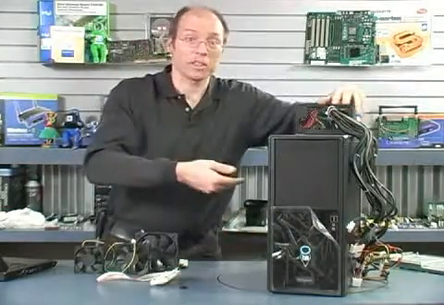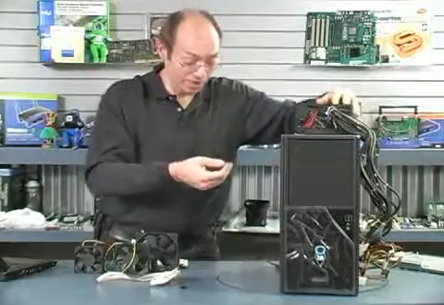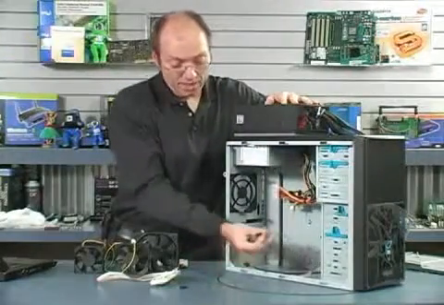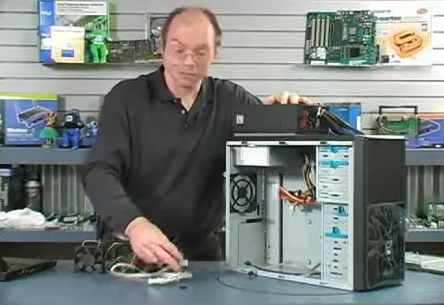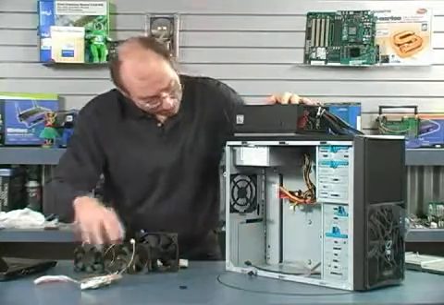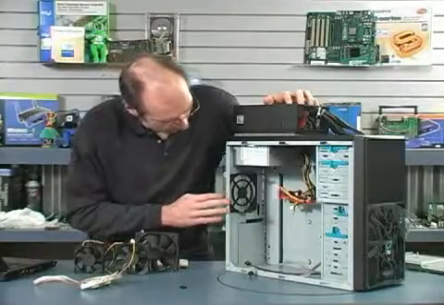And motherboards have connections for those. They're an industry standard, so you want a single connector to plug in, not a bunch of little connectors like this. That's a nightmare. All right, so what else do we look for in a case?